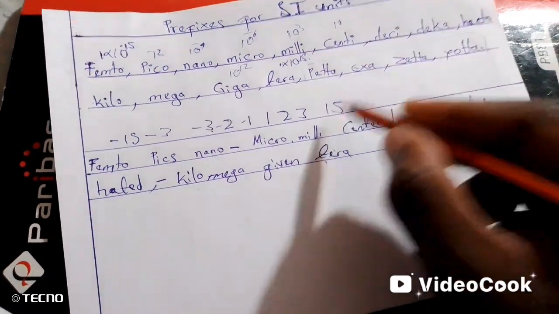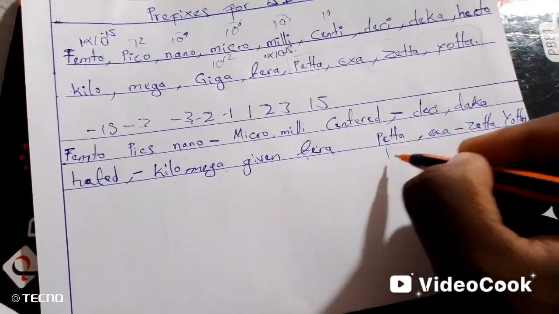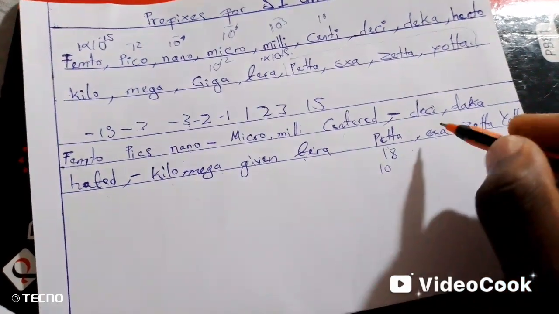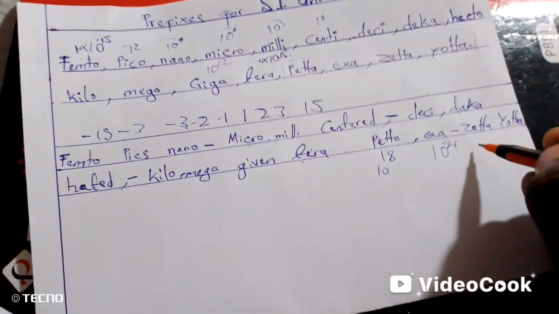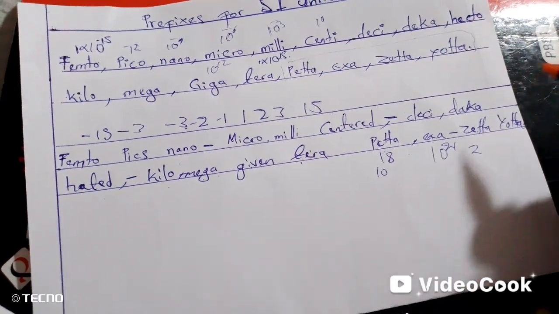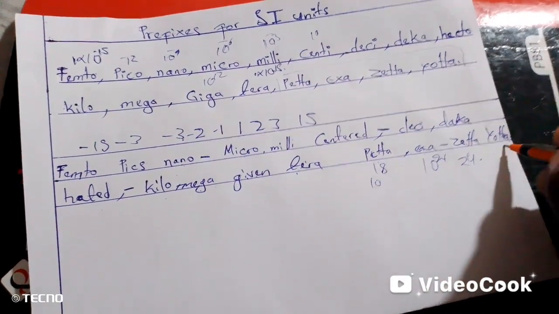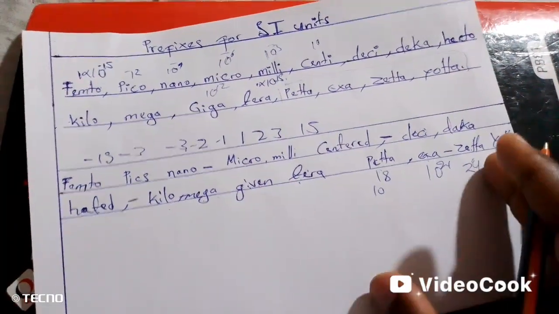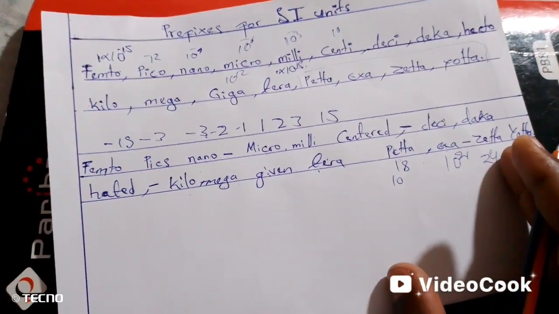So from 15, by 3 again, this should be what? This should be 18, 10 to the power 18. This should be 10 to the power 21, then 10 to the power 24, until it reaches the yotta. That's how it goes. It never changes, it just goes like that up to the last. So that's how you remember this.